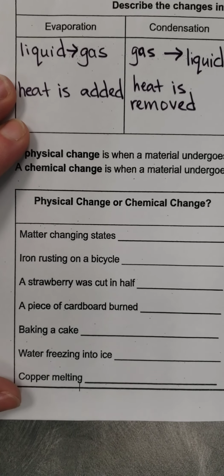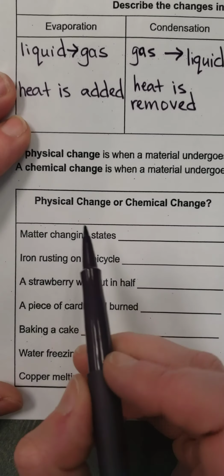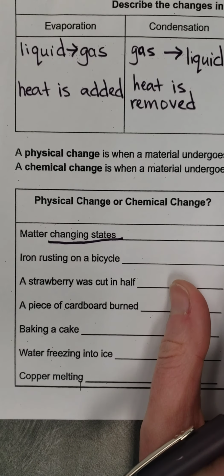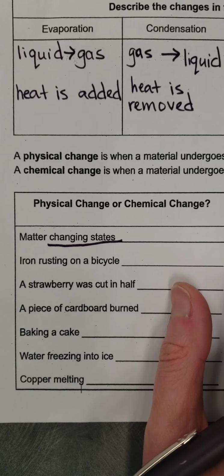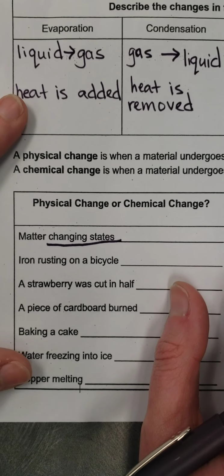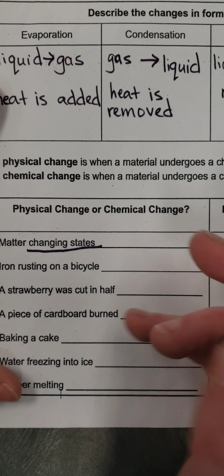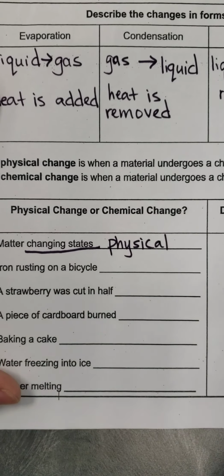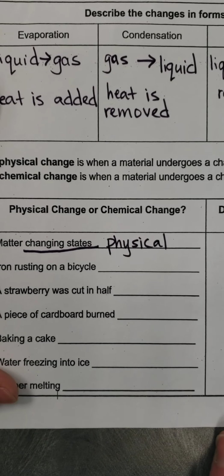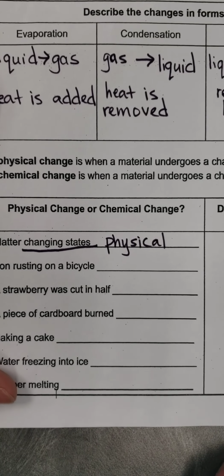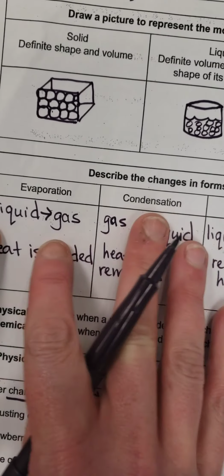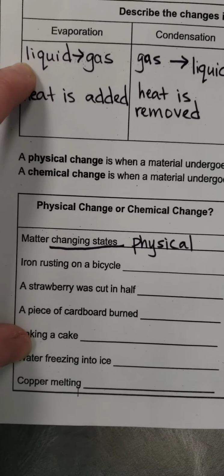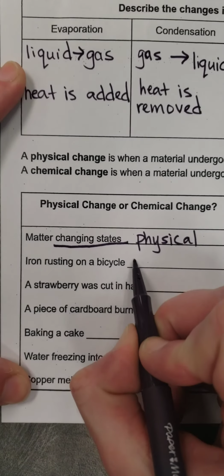Matter changing states. Okay, so this is always the one that fifth graders get confused about. Changing states, that means from a solid to a liquid to a gas. When I change states of matter, I can reverse it by adding or removing heat. So that is a physical change. Ice melting, water freezing, evaporation, condensation, all those things we were talking about up here, changing states of matter, that is a physical change.